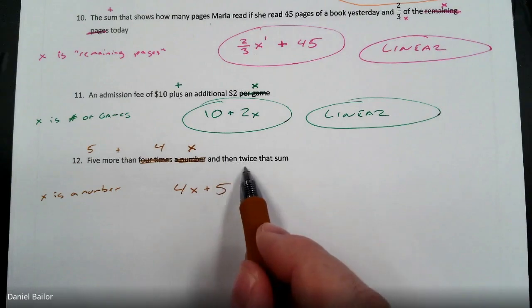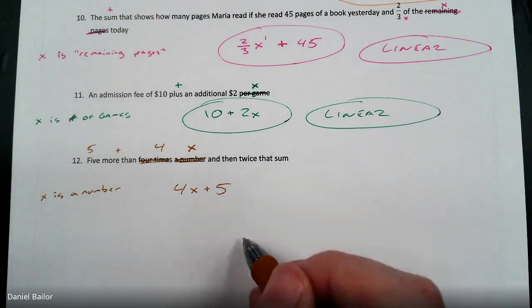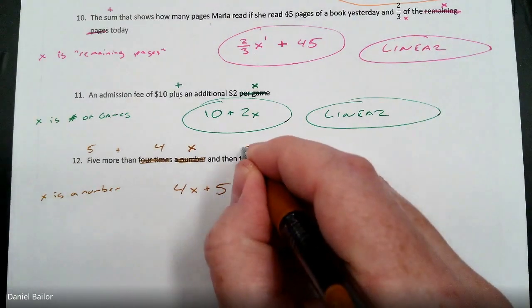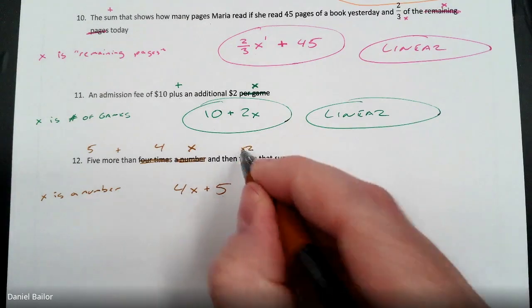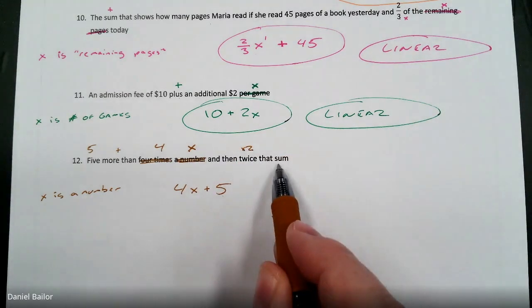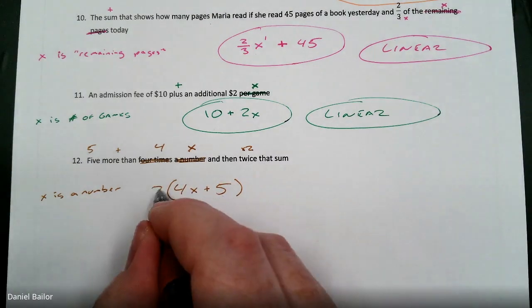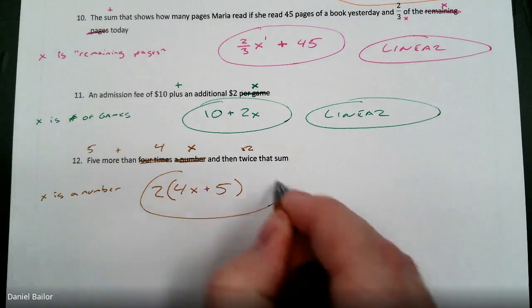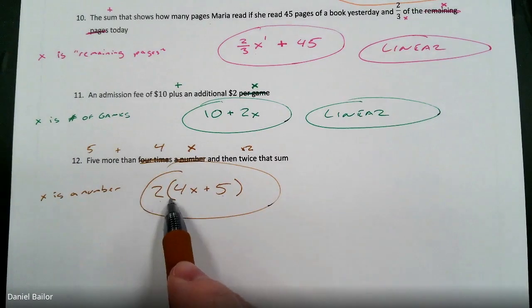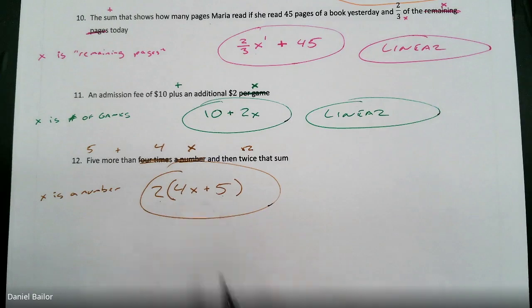And then what do we do? Twice that sum. Twice means multiply by 2. So we do the sum, we do the adding, times 2. That's our expression. 2 times the sum. 2 times 5 more than 4x.